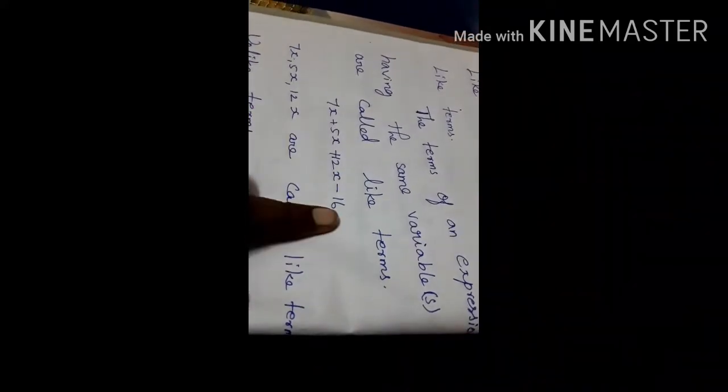Next we are going to see like terms and unlike terms. So what are like terms? The terms of an expression having the same variables are called like terms. If all the terms have x, they are called like terms. If the terms have different variables, they are called unlike terms.